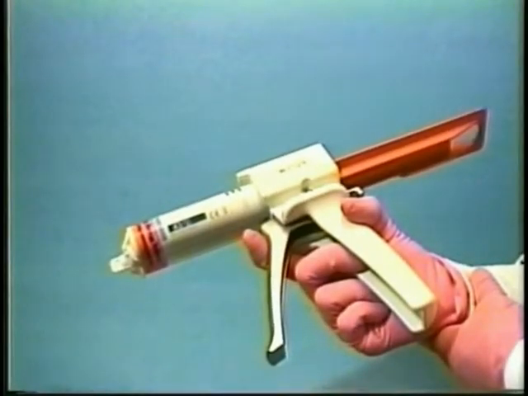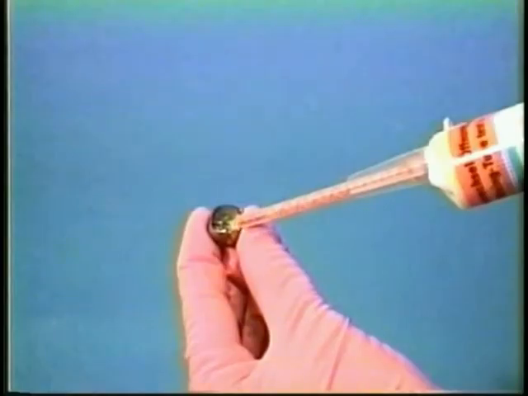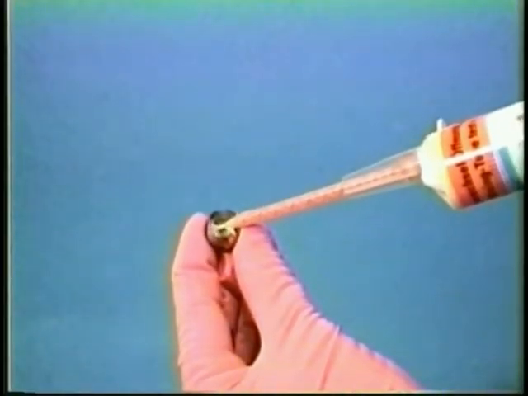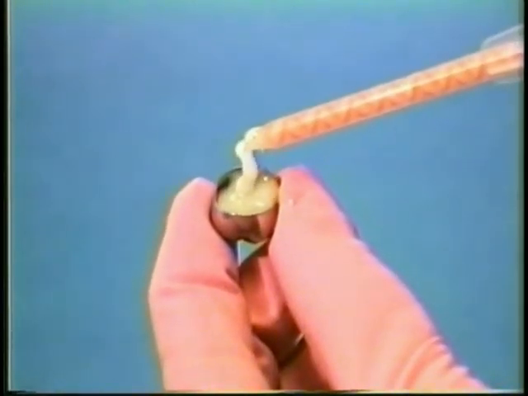There are many products available to make temporary crowns. This product, called ProTemp, automatically mixes in the dispenser and minimizes waste from mixing too much.